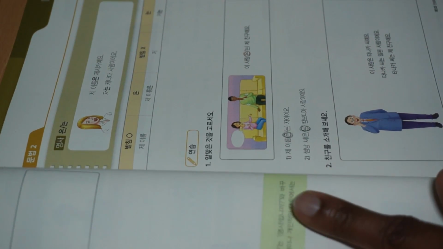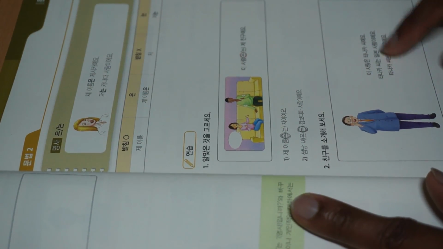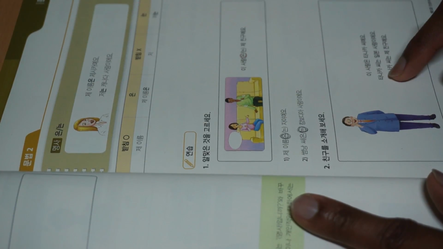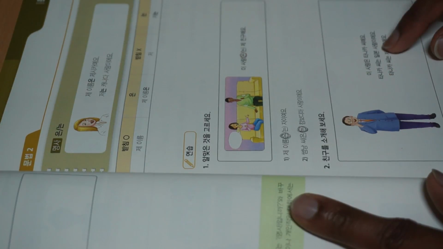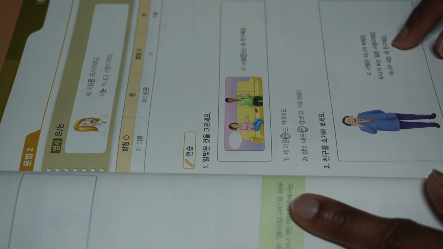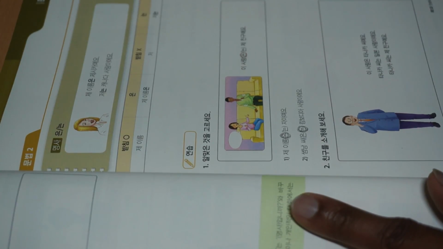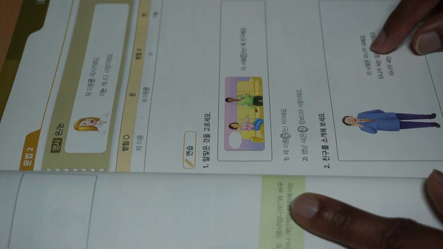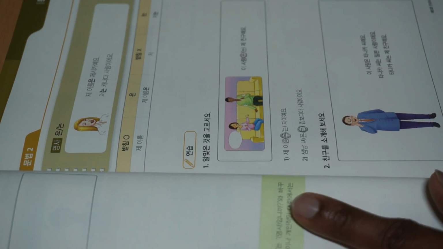And then we have this one says 이 사람은 타나카시예요. Let's see, 타나카시는 일본 사람이에요. 타나카시는 제 친구예요. So it's just a small introduction. 이 사람은 타나카시예요. So this person is Tanaka.